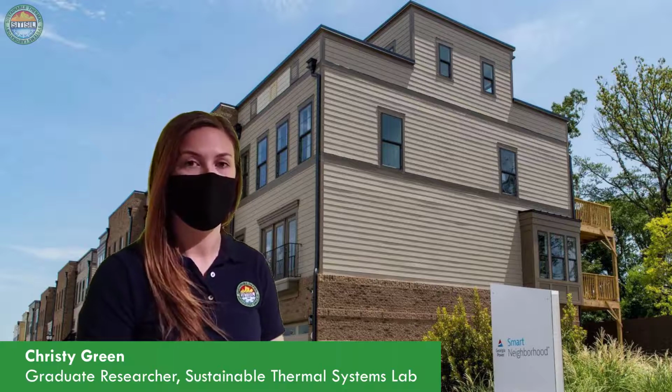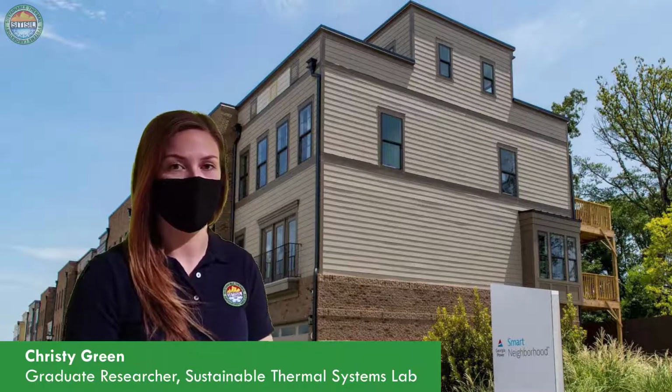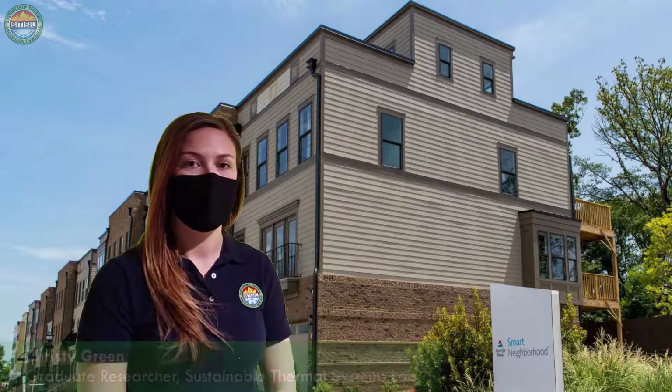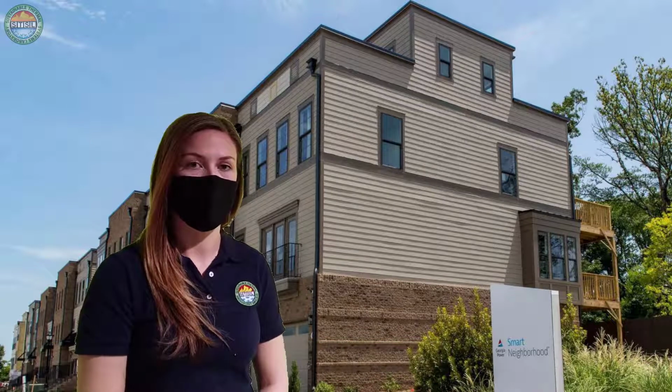Hello, today I'll be discussing our research into demand-side management of the electrical grid. So as renewable generation sources that are intermittent, like solar and wind, increase, utilities are looking at innovative ways in which they can balance the demand and supply on the electric grid.